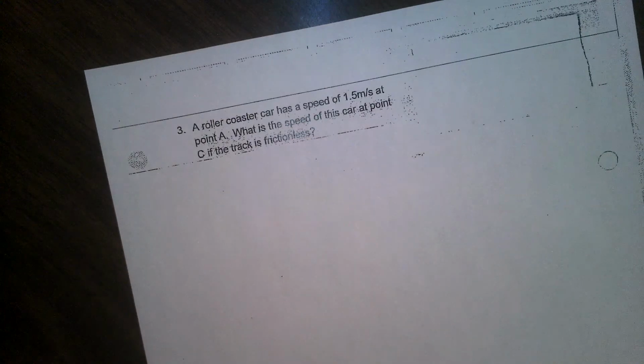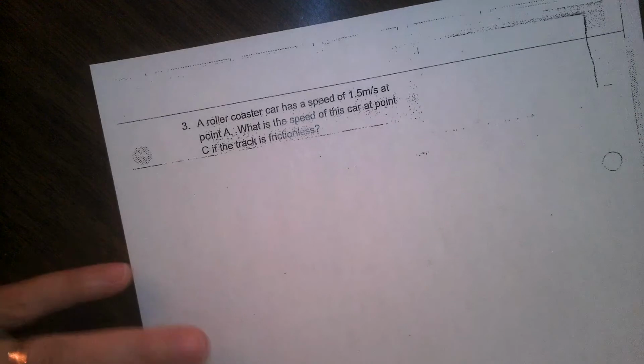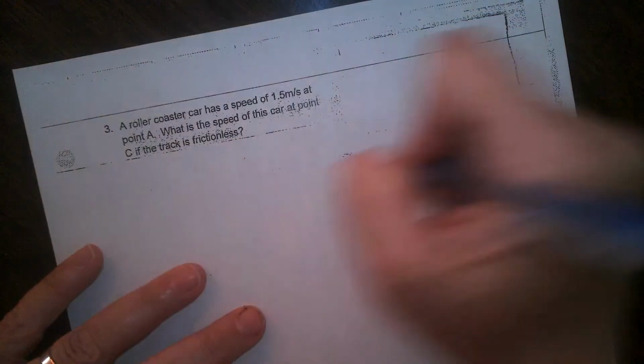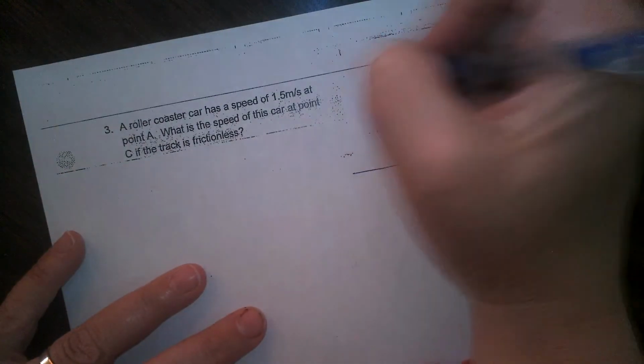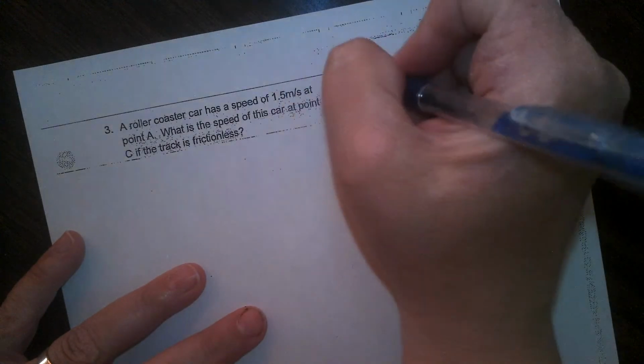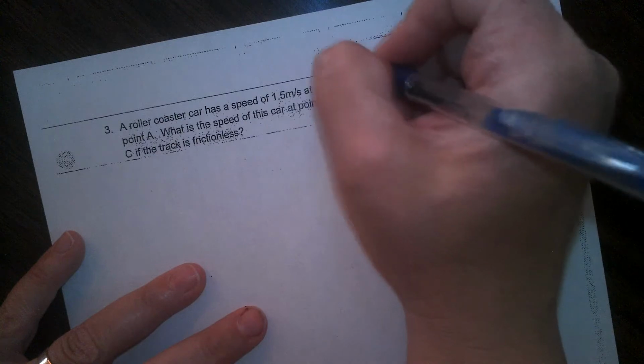A roller coaster car has a speed of 1.5 meters per second at point A. What is the speed of this car? You need a diagram, and here's the diagram. Here's the roller coaster, and here's our little car with our little happy people.